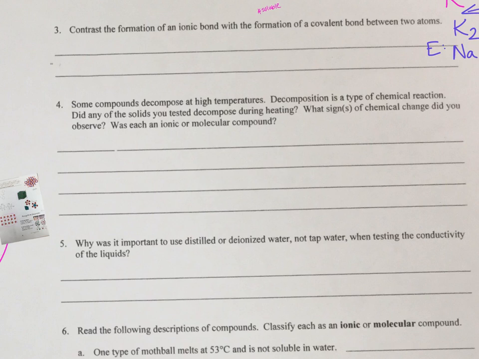Okay? So why was it important for us to use deionized water? Of the conductivity test, right? So we were testing conductivity. If it already conducts, then it doesn't help. So just make sure you have that written down for number 5.